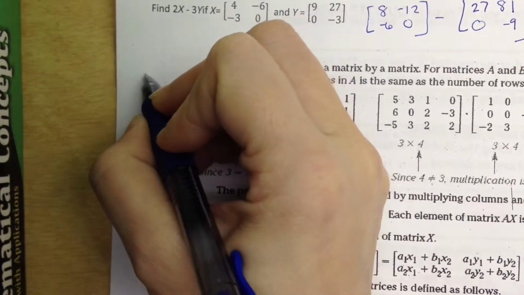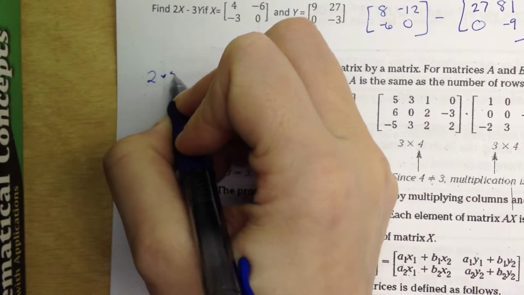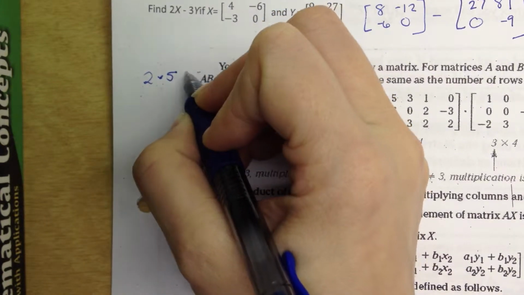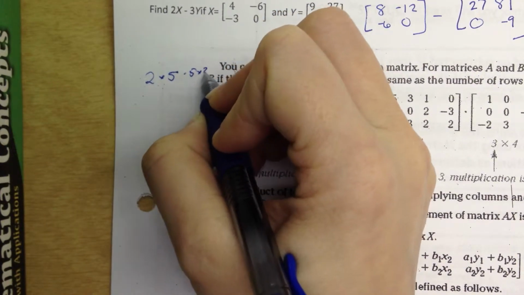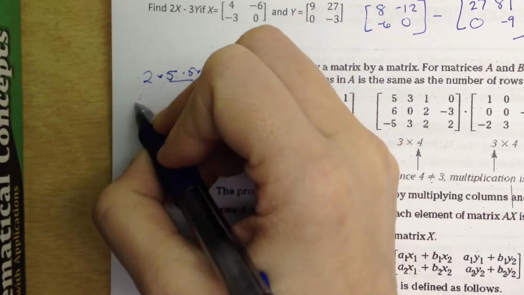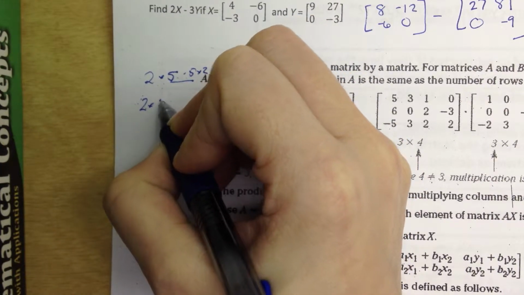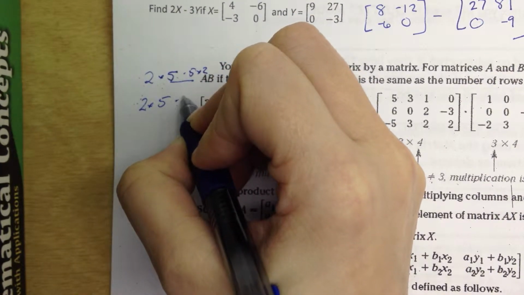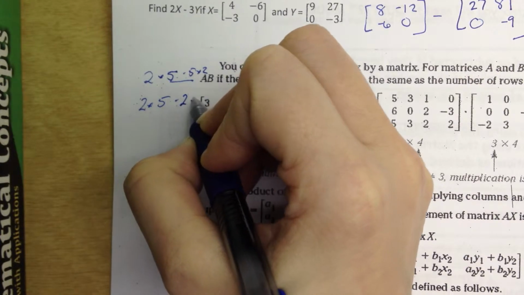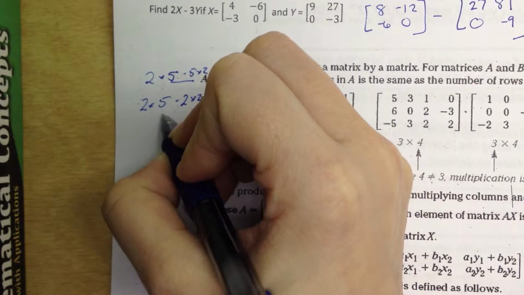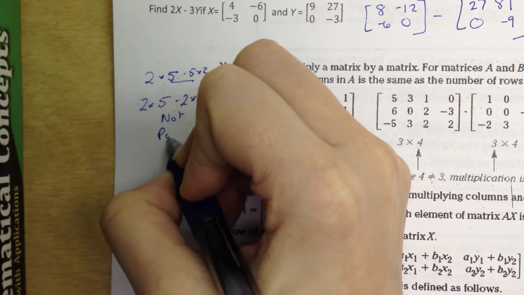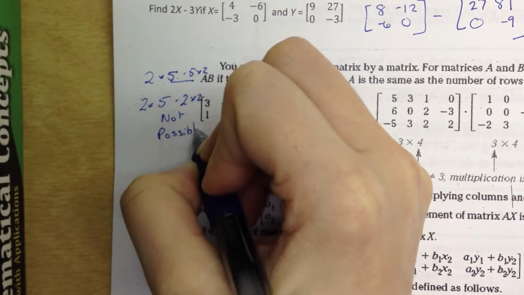So for example, a 2 by 5 could be multiplied by a 5 by 2, because these numbers are the same. But a 2 by 5 and a 2 by 2 could not be. That would not be possible because the interior numbers are different.